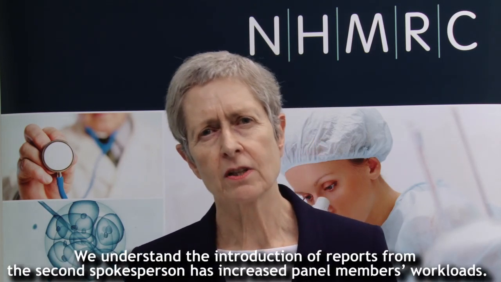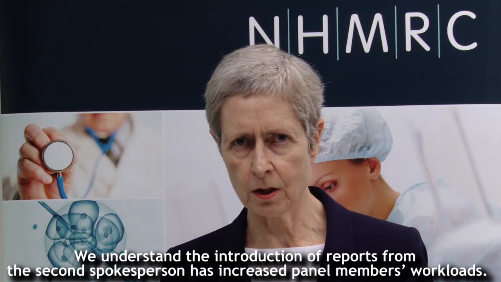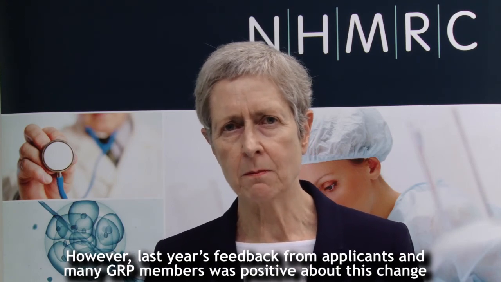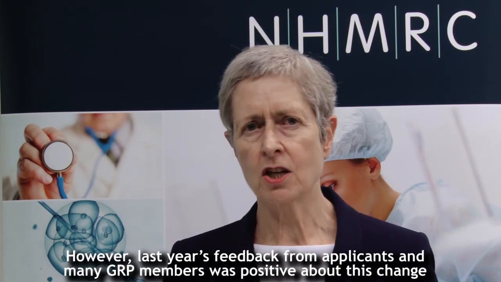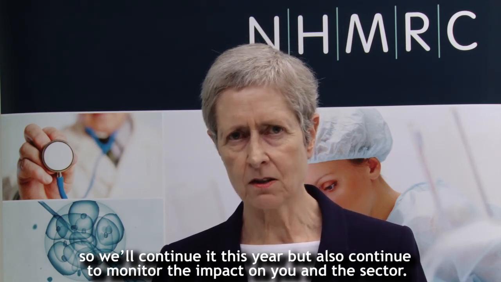We understand the introduction of reports from the second spokesperson has increased panel members' workloads. However, last year's feedback from applicants and many GRP members was positive about this change, so we'll continue it this year, but also continue to monitor the impact on you and the sector.